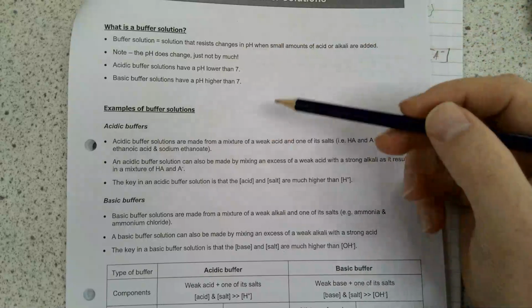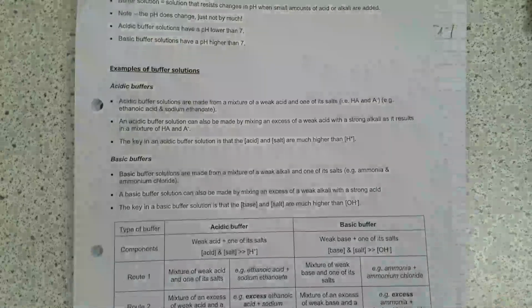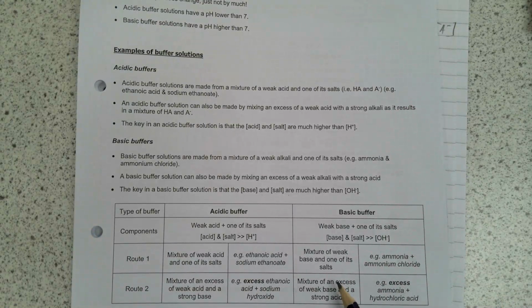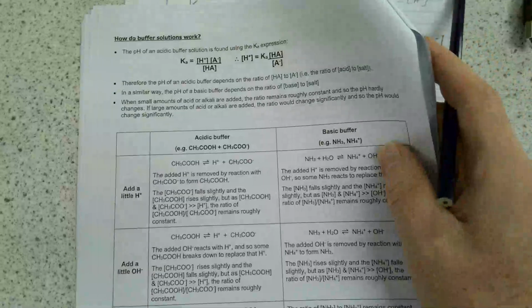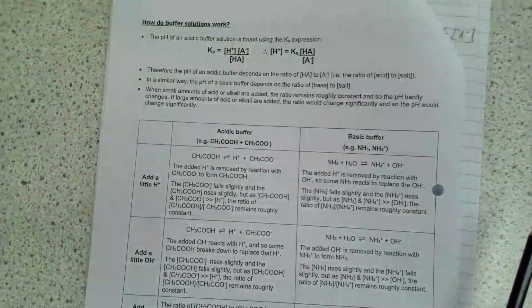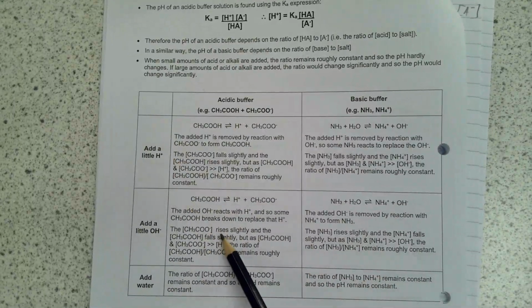There's a whole lot of great stuff in this book explaining what a buffer solution is, examples of buffers from acids and alkalis, and how you make buffers is all on that first page that I'm showing you now. And there's the explanation of how buffers work. So an acid buffer, when we add H plus or OH minus, is what we've just talked about.